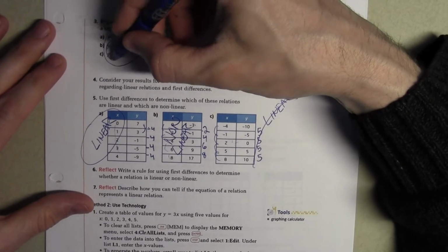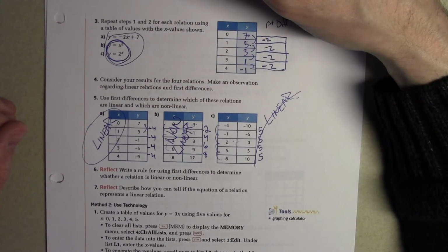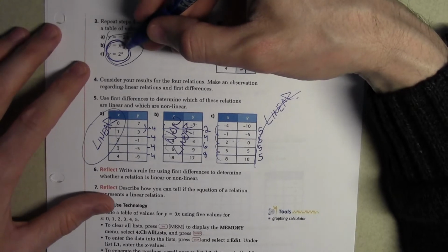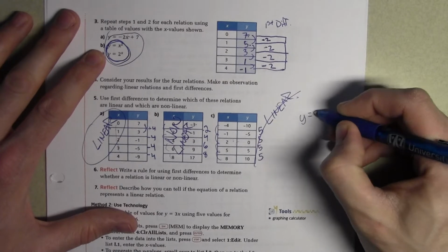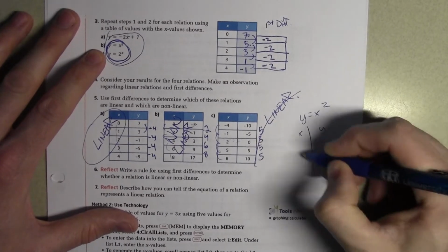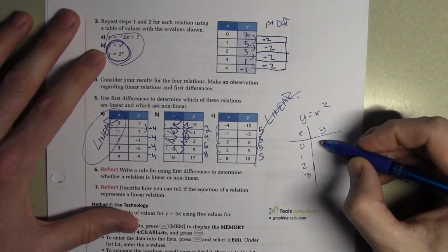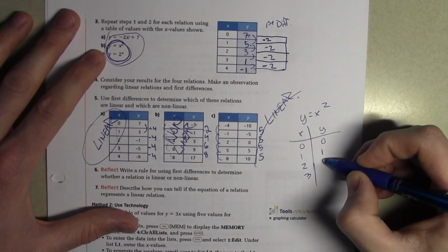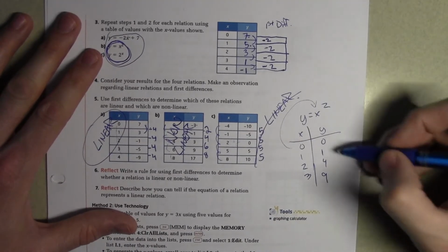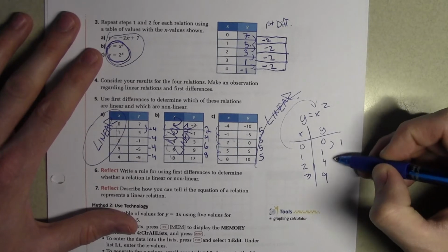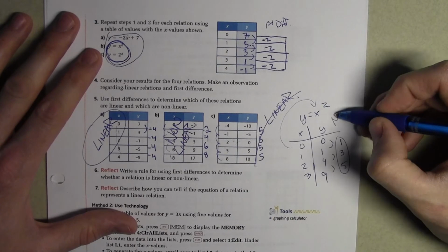Oh, we didn't do these two, and I said they were linear. They're not linear. My mistake. I just looked at them now for the first time. I thought they were just other examples, but if we were to do this one, so here y equals x squared. Watch what happens. y is 0, y is 1, y is 4, y is 9. I'm subbing in these values for x. Now I do my first differences. 1, 3, 5. So this is nonlinear.